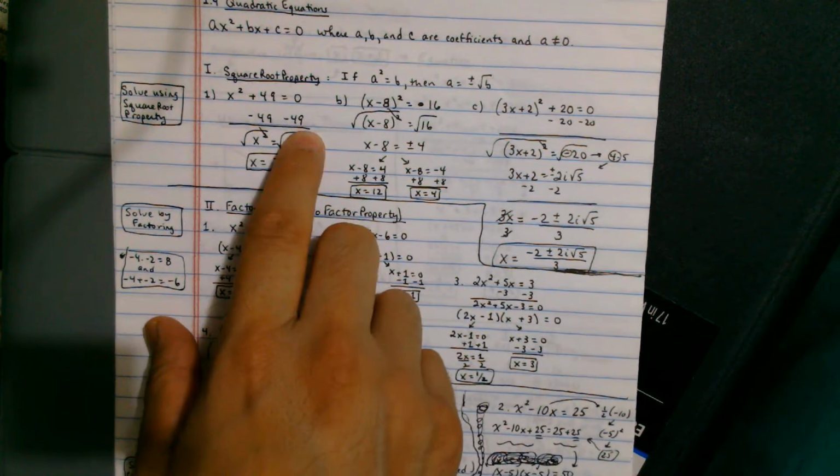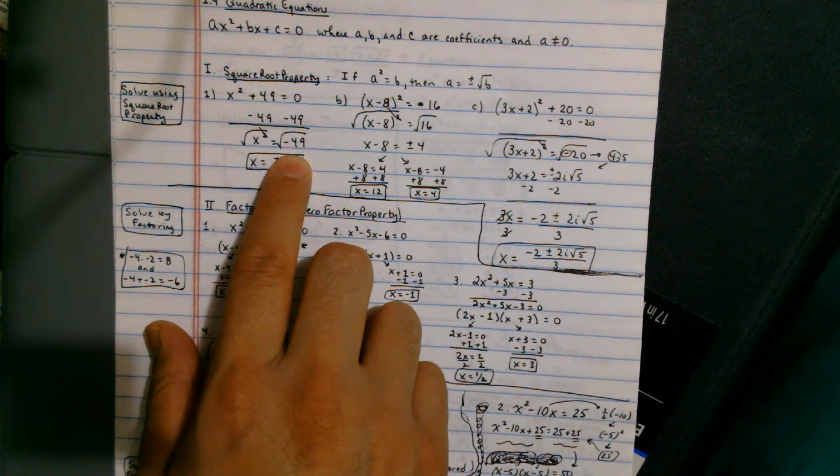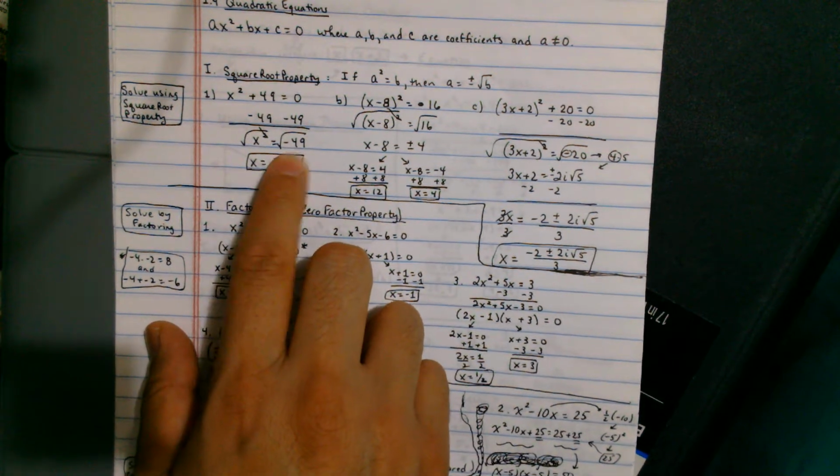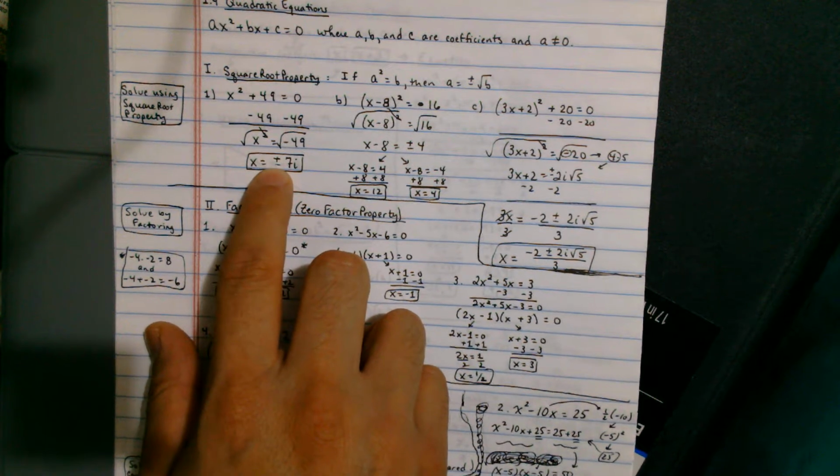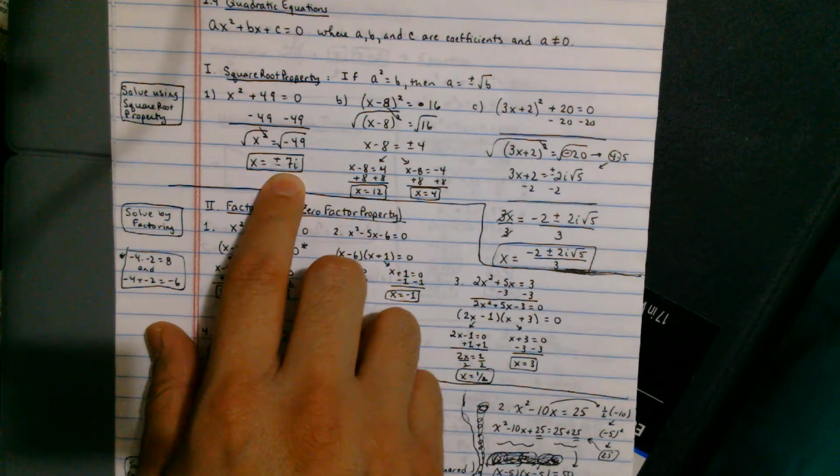So in the first one, I subtract 49 from both sides and I get x squared equals negative 49. But now I square root both sides to cancel. So the square root property says when you square root both sides, you have a plus or minus answer. You have two possible answers.